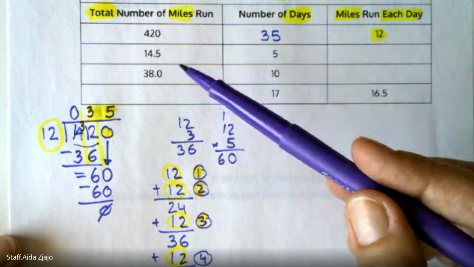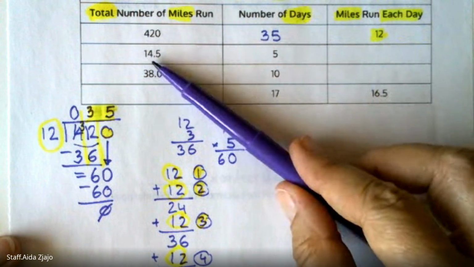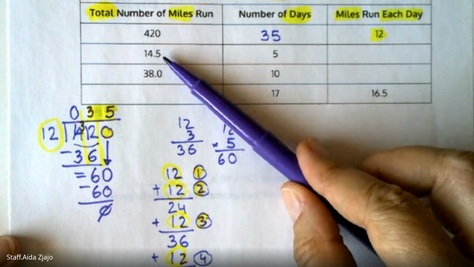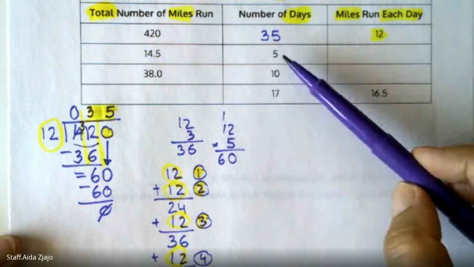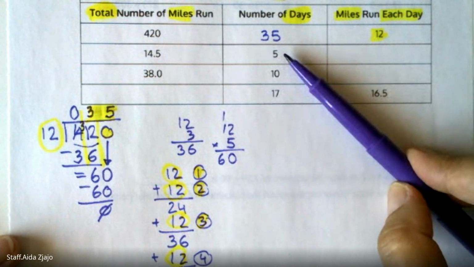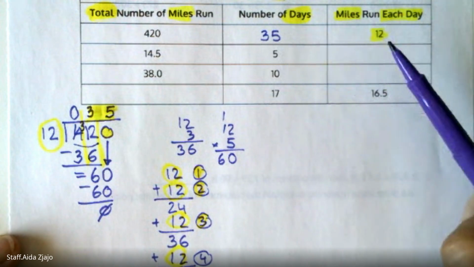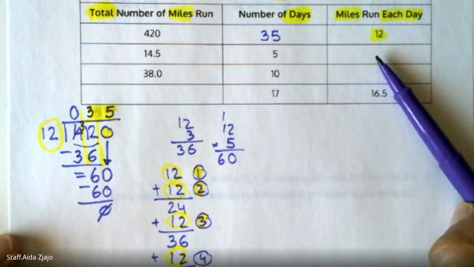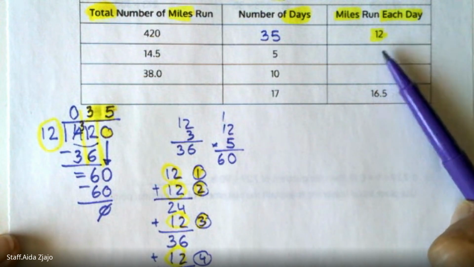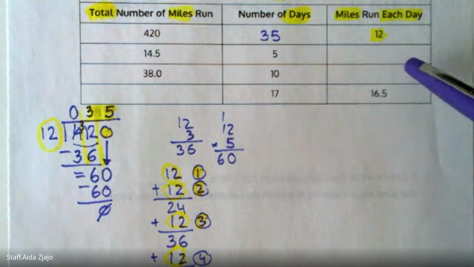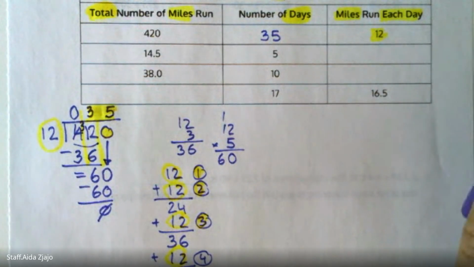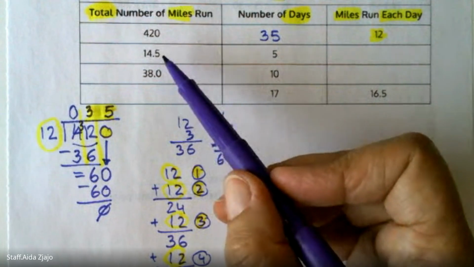Now this is 14.5 miles, and he ran only 5 days, and then how many miles per day did he run? How many miles each day he runs. So it's the same. We know the total.